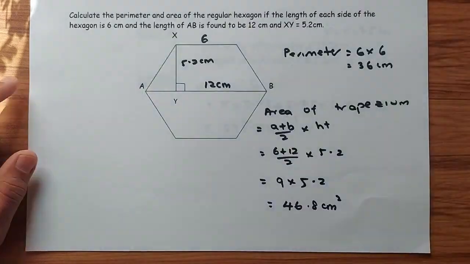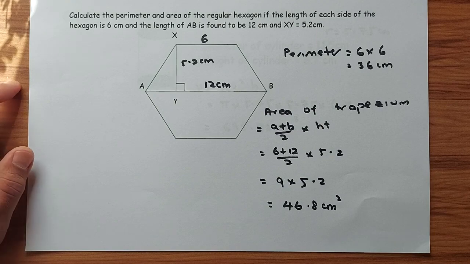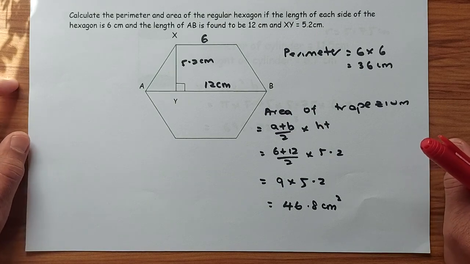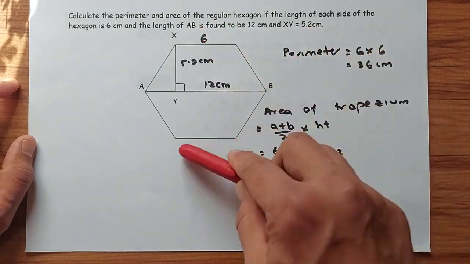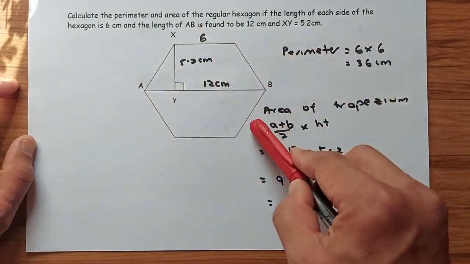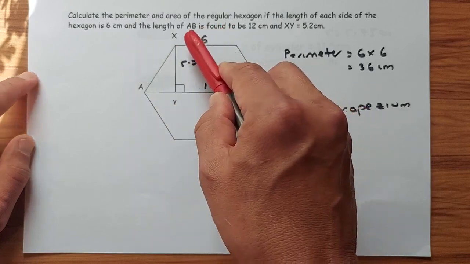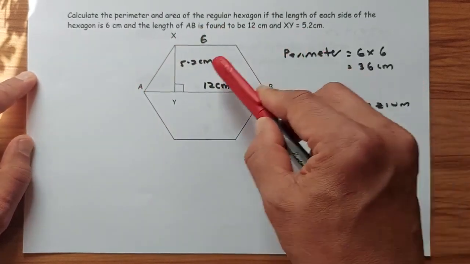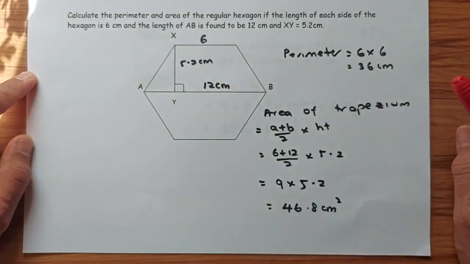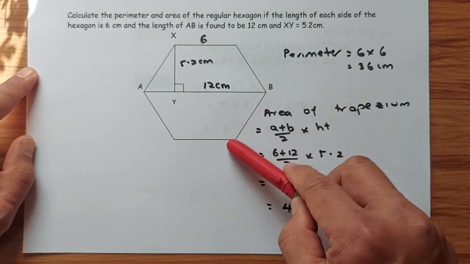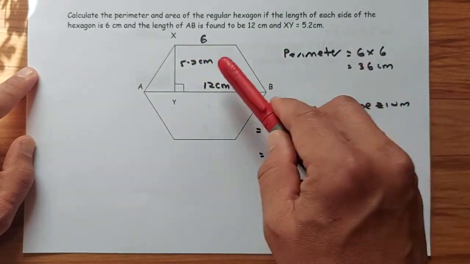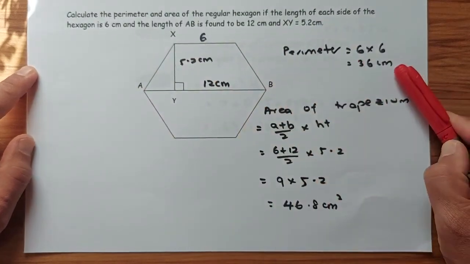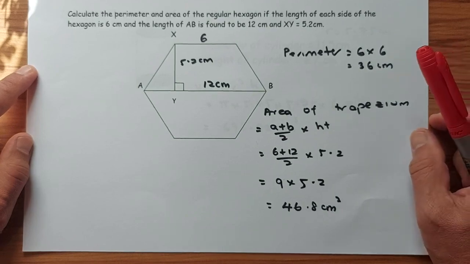Okay, great. Now question 3. Calculate the perimeter and area of a regular hexagon. Regular hexagon means all the sides are the same. If the side is 6, every side is going to be 6. The length of AB is 12, and the height is 5.2. First, to calculate the perimeter is easy. You add 6 plus 6 plus 6 plus 6 plus 6 plus 6, or 6 times 6, is going to be 36 centimeters. That'll be easy, 1 mark for you.